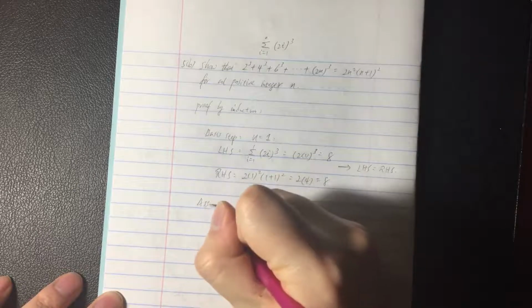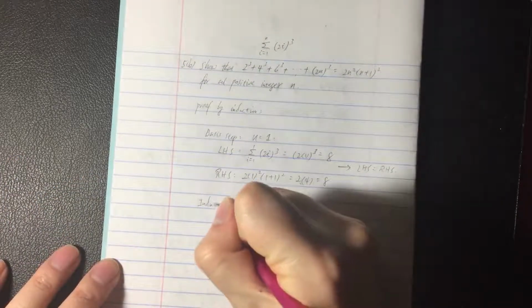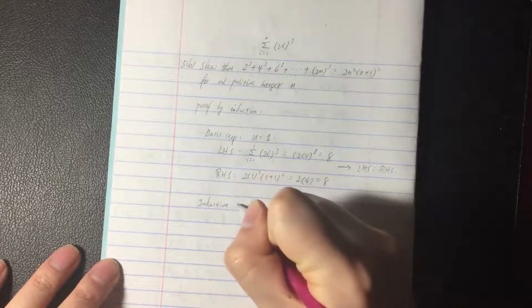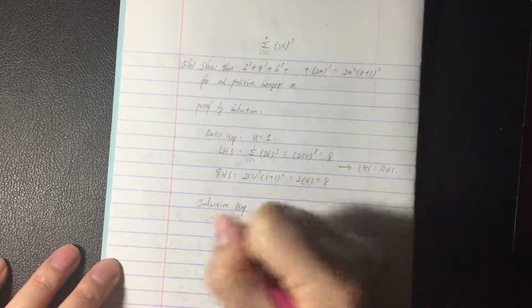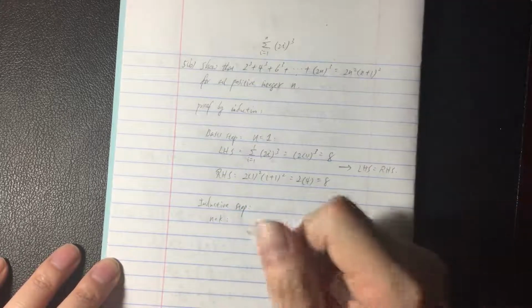So for the inductive step, when n equals k, we assume the statement is true.